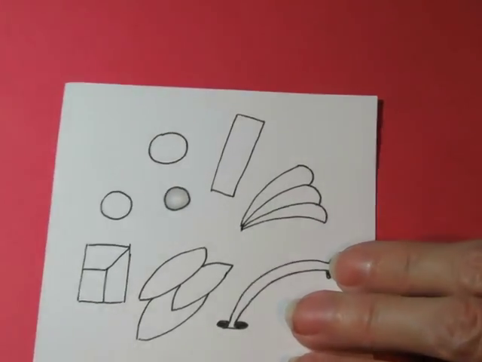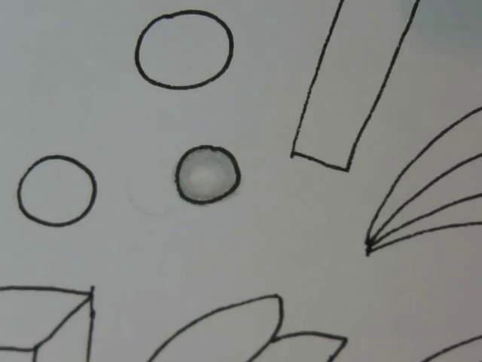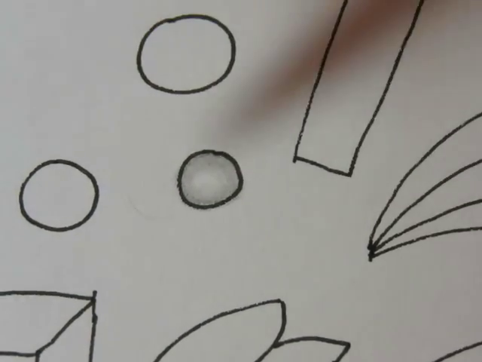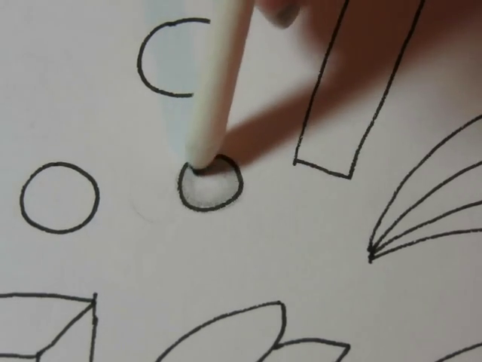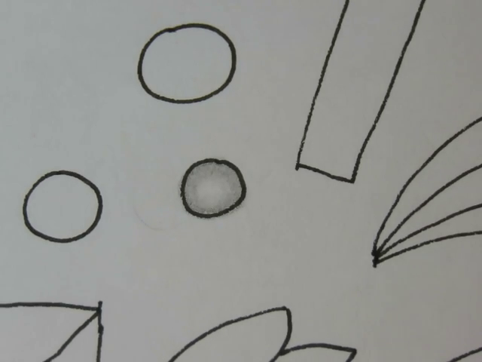Let me zoom in on that. Whoop, too much. Went farther than the camera can focus. There you go. Lighter in the middle and darker right around the edge. And that's sort of just a general round-ish shading, right?